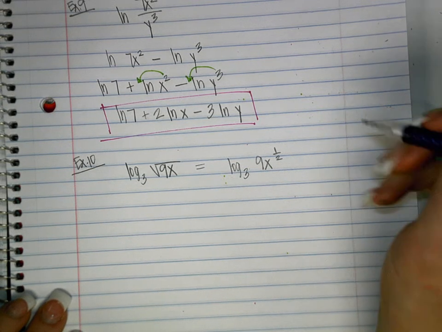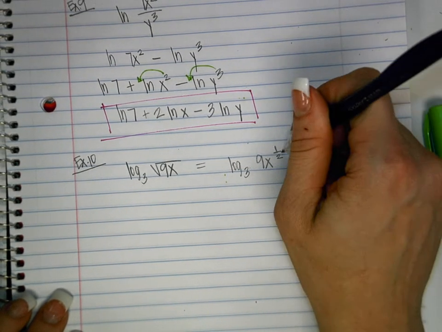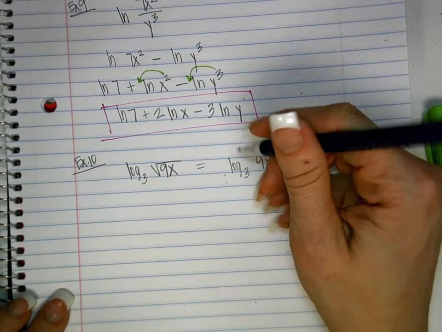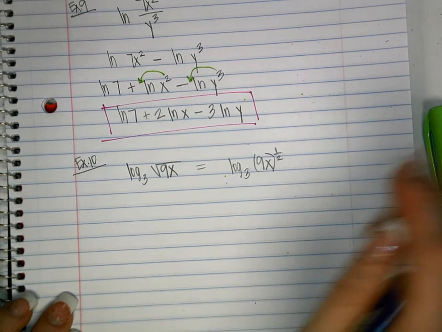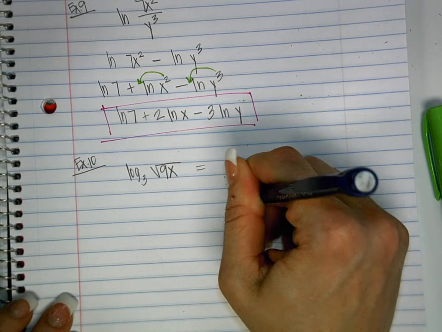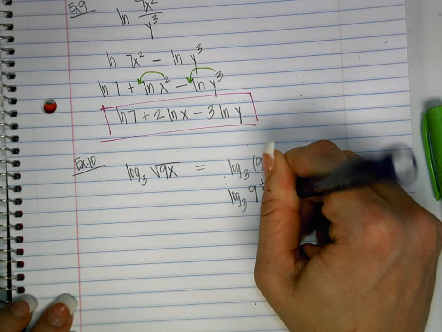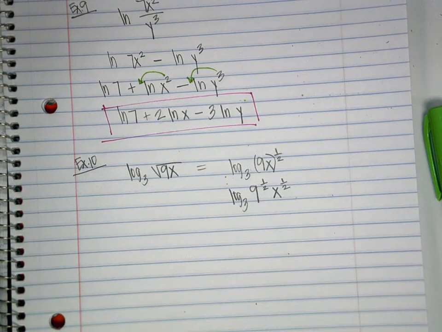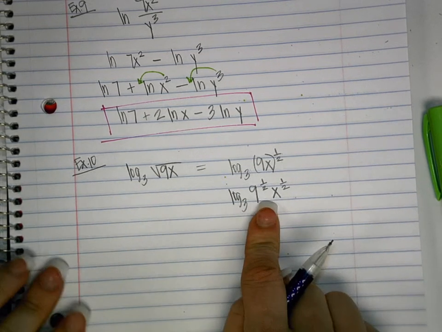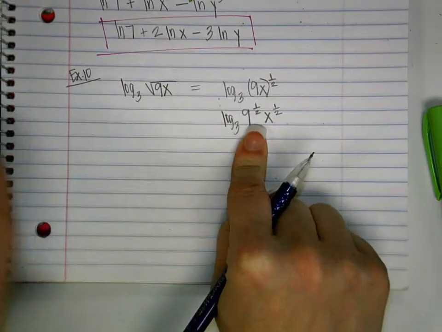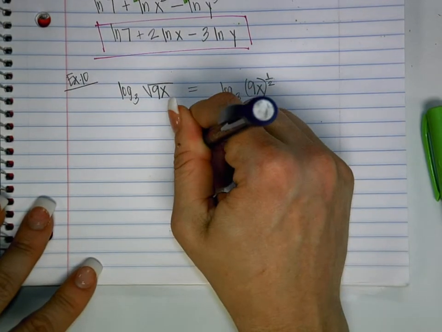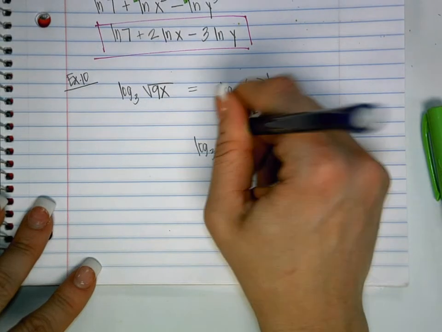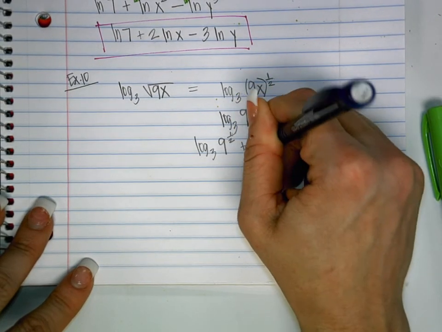No. That is not correct because technically, does the 1/2 just belong to the x? No, it needs to be in parentheses. It has to belong to both of them. From there, you can rewrite this as log base 3 of 9 to the 1/2, x to the 1/2. So I kind of want to distribute it to both. Then what would I do? Separate them. So this is the product rule. Multiplication becomes what? Addition. So log base 3 of 9 to the 1/2 plus log base 3 of x to the 1/2.